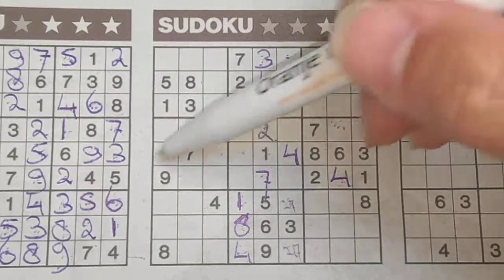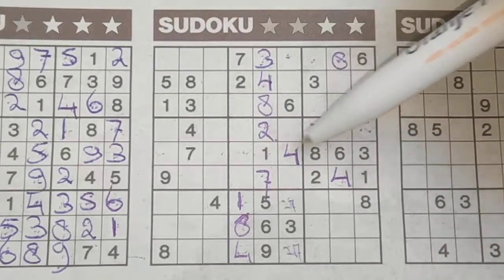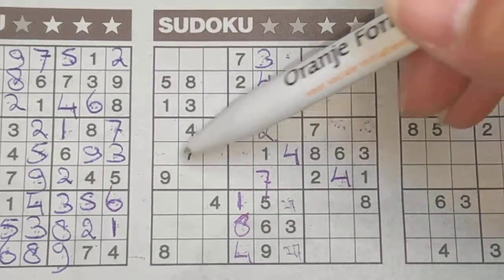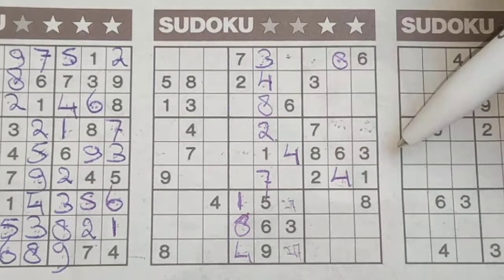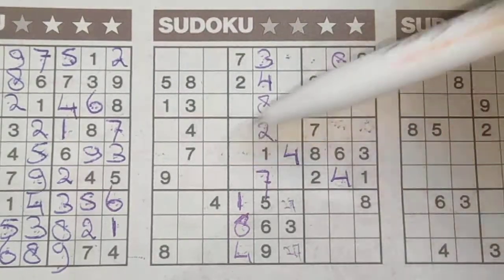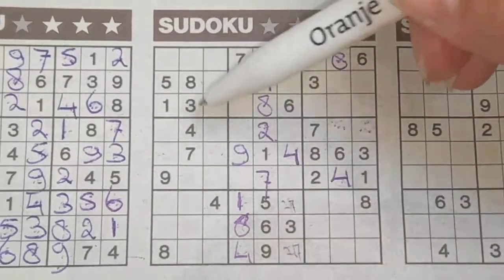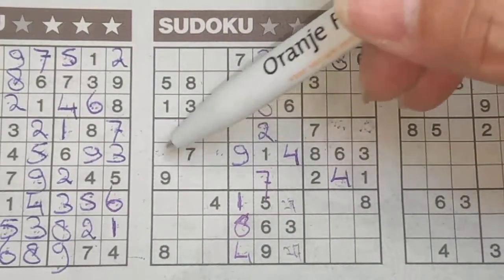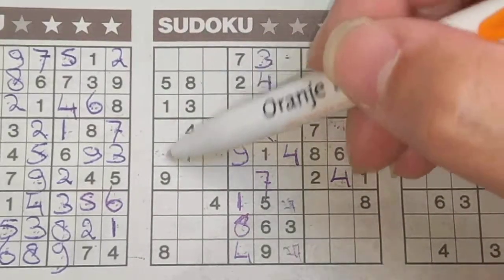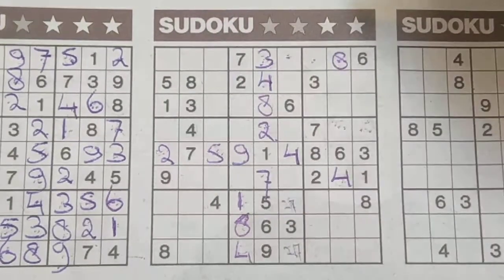These 3 numbers in the middle row, the missing numbers are 1, the 2 is missing, 3, 4, the 5 is missing, and the 9 is missing. I see here 9, no 9 in these 2 boxes. 1 box left for the 9, should be there. The 5 and the 2 are missing now in this middle row. We have a 5 here, no 5 there. 5 should be here, and the 2 goes there.